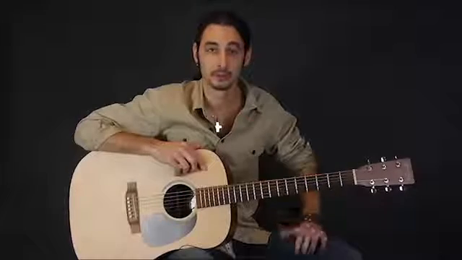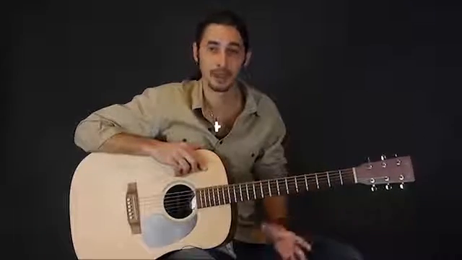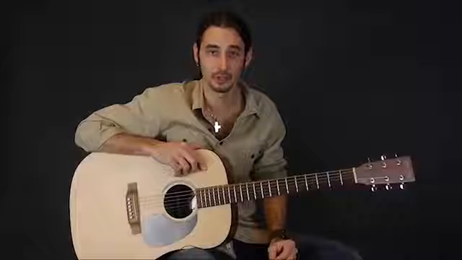So now that I've taught you the basic principles of reading tablature, let's take a look at applying what we've learned so far to a tune. So we're going to take Wild Thing, pretty easy song. Everybody should be familiar with it. If you're not, look it up. We're going to play a simplified single note version of it.